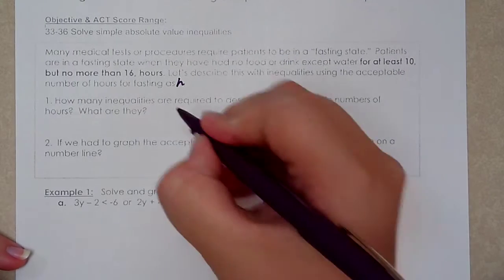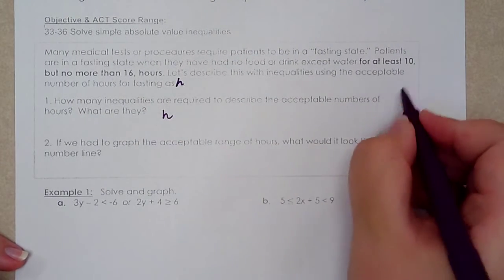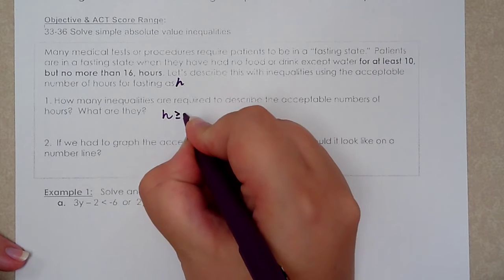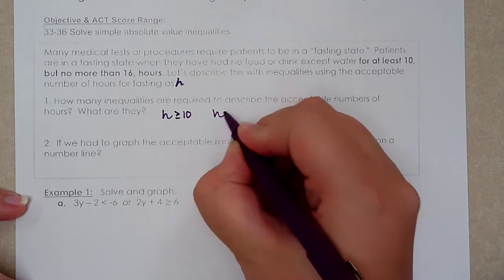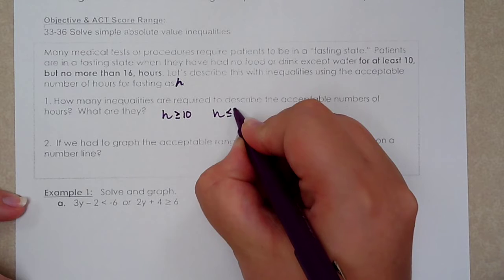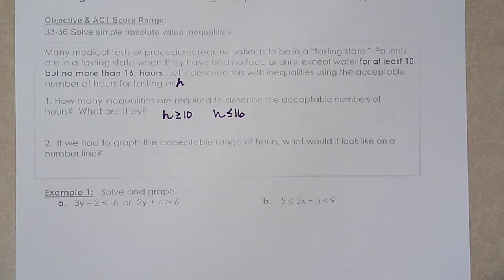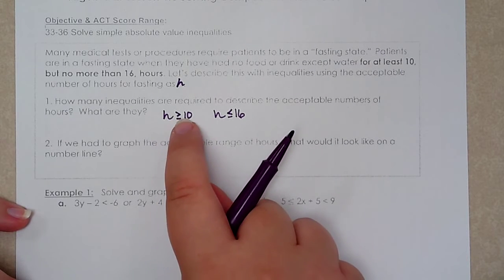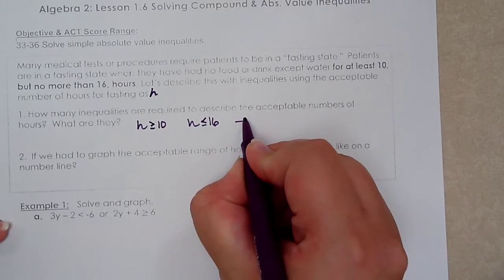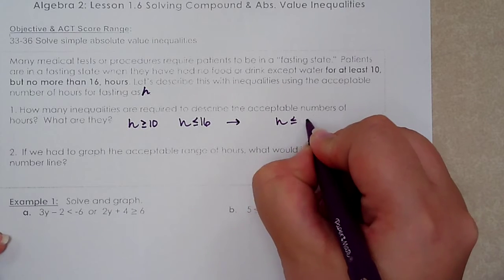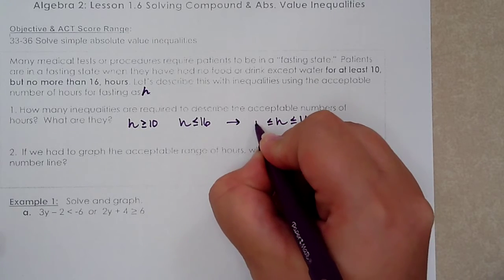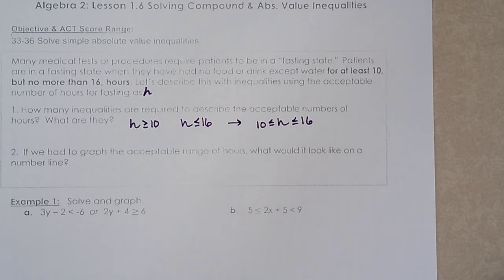Well, we know that the hours have to be at least 10, so greater than or equal to 10, but no more than 16 hours. So the hours have to be less than or equal to 16. So we have 2 here right now. However, you'll notice that because h is greater than 10 but less than 16, we could combine these 2 inequalities into one, where we say h is less than 16 but also greater than 10. So we really only need 1. We could write it in 2.